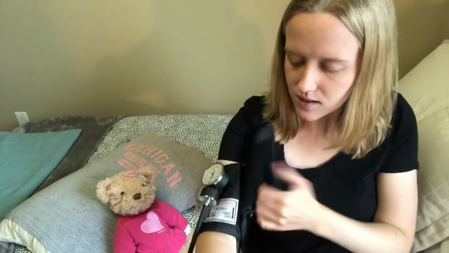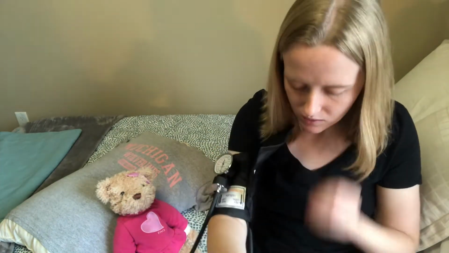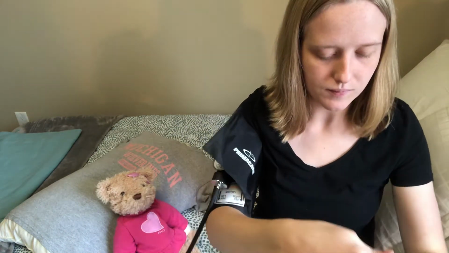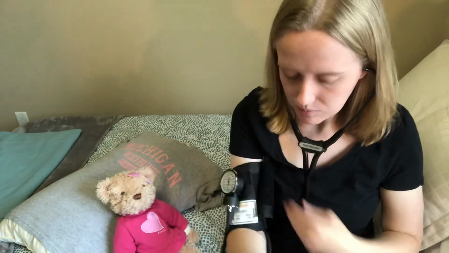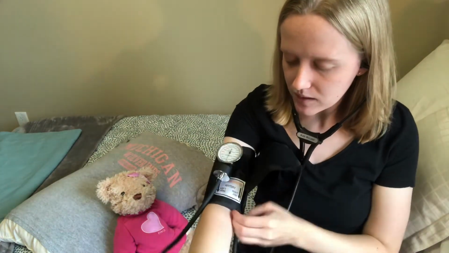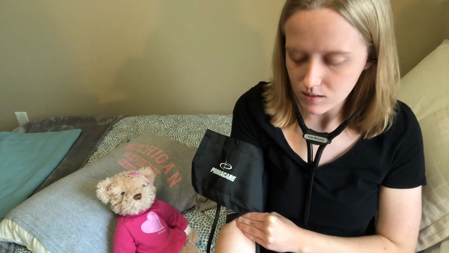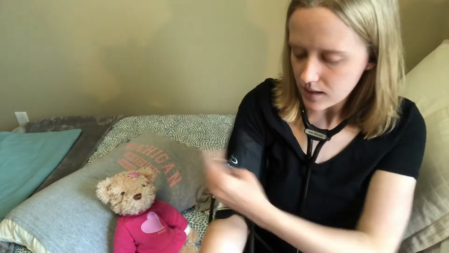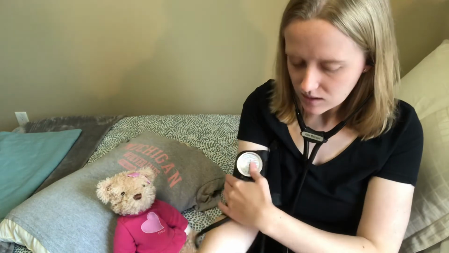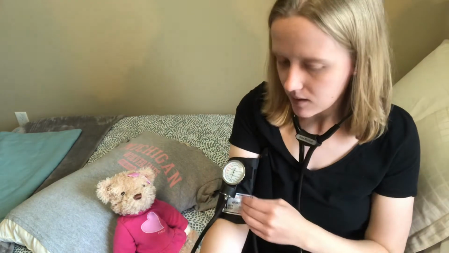making sure that this arrow is right above my brachial artery. So what I'm going to do is palpate and feel my brachial artery. Make sure my feet are uncrossed and that my arm is at heart level. Great. And then what I'm going to do is increase the cuff and then release the cuff at 2 millimeters of mercury per second, and note the first sound and the last sound, which are the Korotkoff sounds.